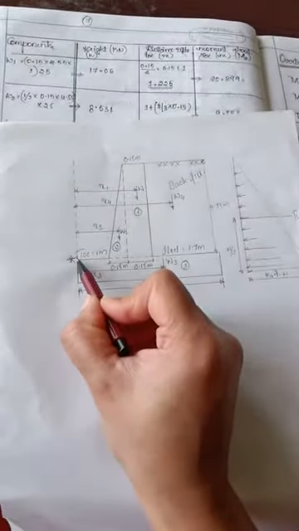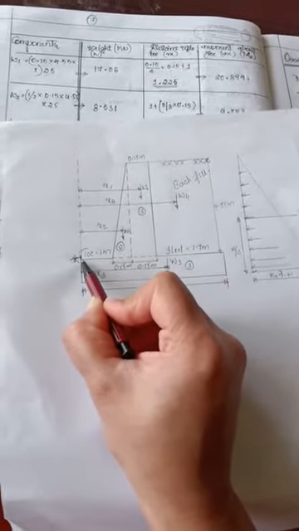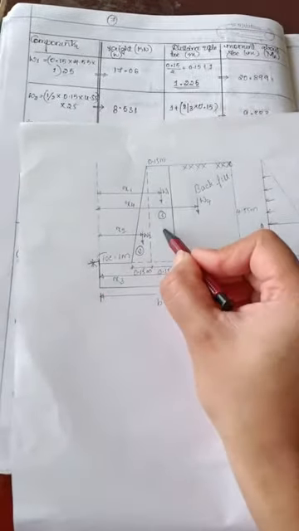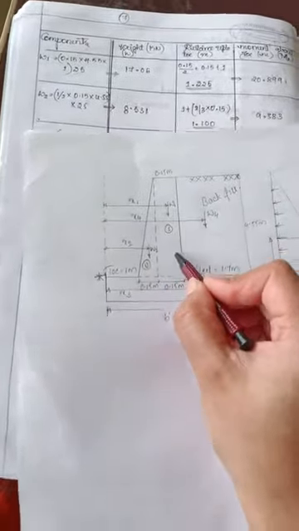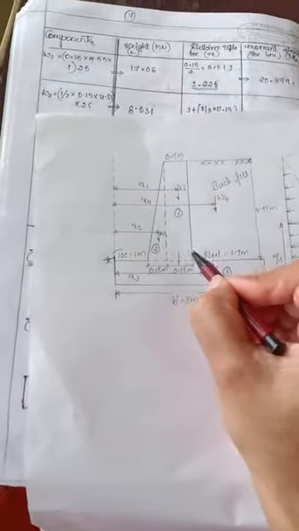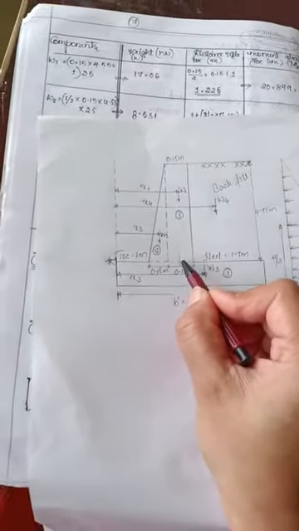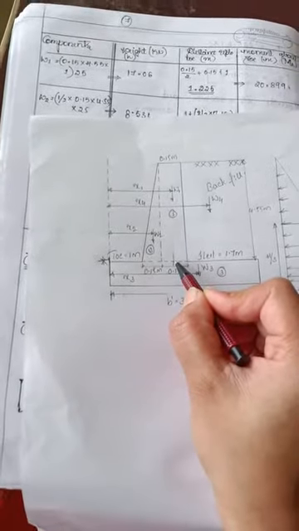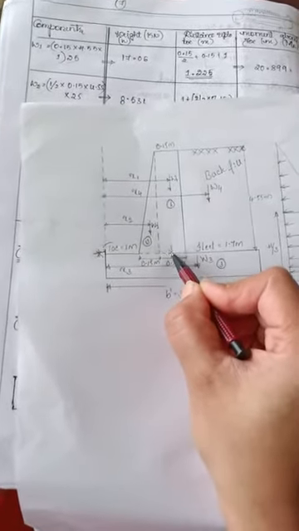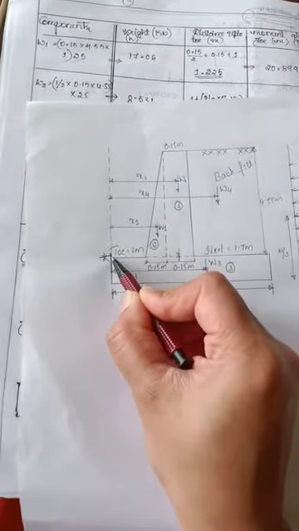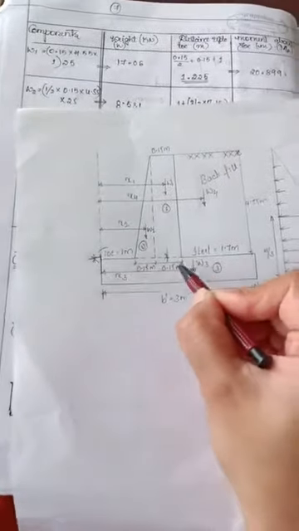Next, distance up to toe. Where is the toe placed? Here. This is the reference point. Then how does this weight act? At the mid of this component. So we take the distance from the mid of this component up to the toe.